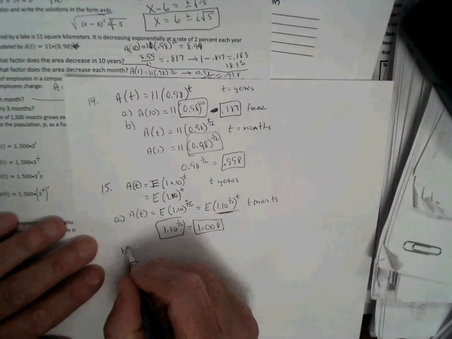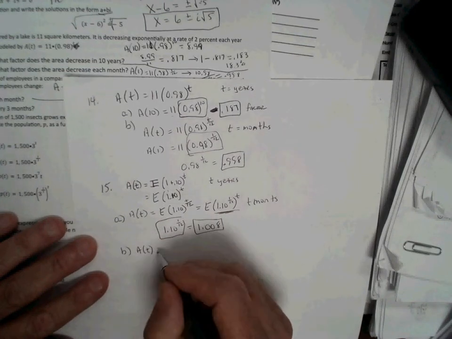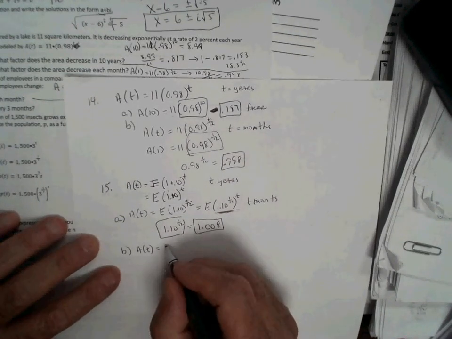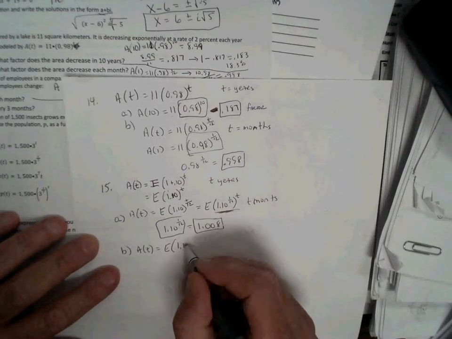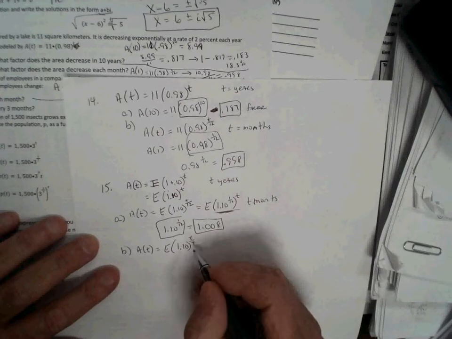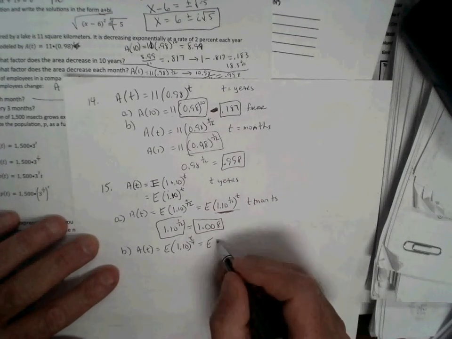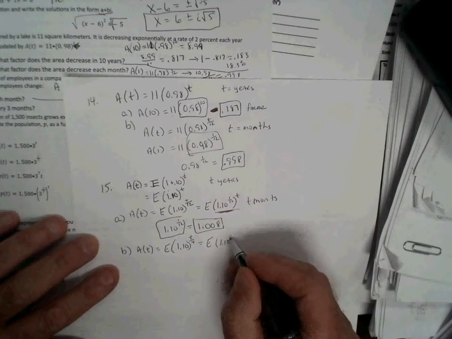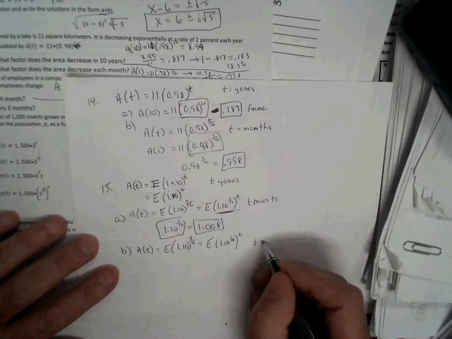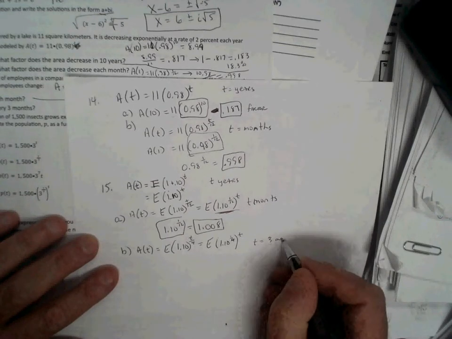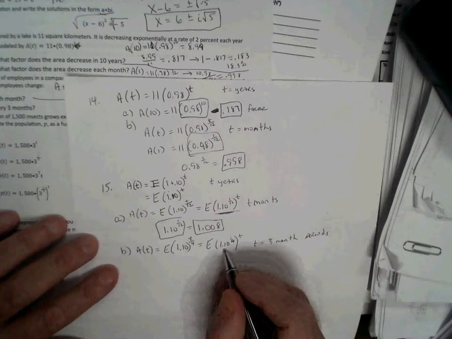Part B says every 3 months. So in this case, we take our initial function for years, A of t, and there are 4 3-month periods in 1 year, so this time we would do 1.10 raised to the t over 4. How many 3-month periods are there in a year? So that's going to equal, by our rules of exponents, 1.10 to the 1/4 raised to the t, where t is in 3-month periods.